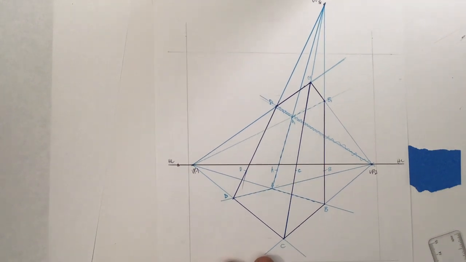All right, so that's our first box straddling the horizon line. I'm going to leave it at that, and we will do the next box in the next video.